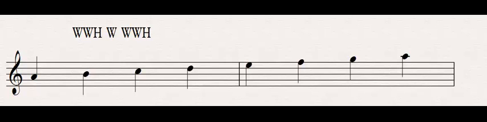Hey everyone, last time we talked about the major scale, which is made of two major tetrachords, which just to remind you is whole, whole, half, a whole step apart. So the major scale: whole, whole, half, whole, whole, whole, half.